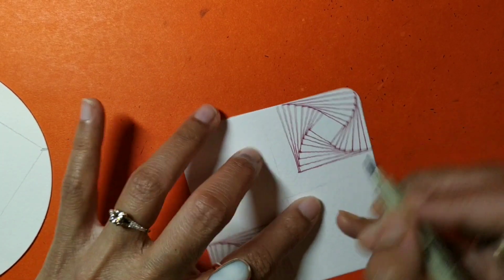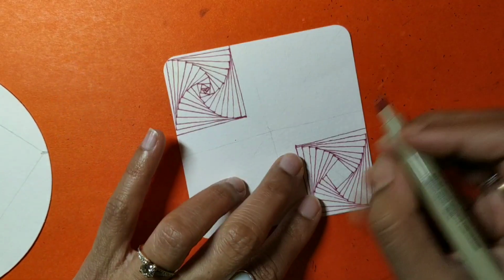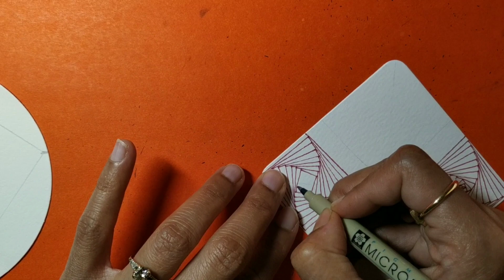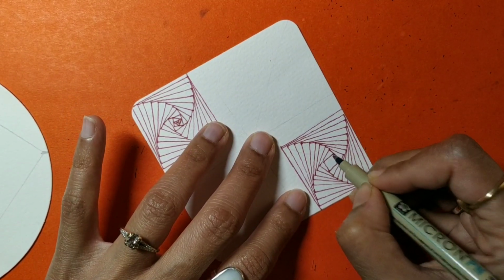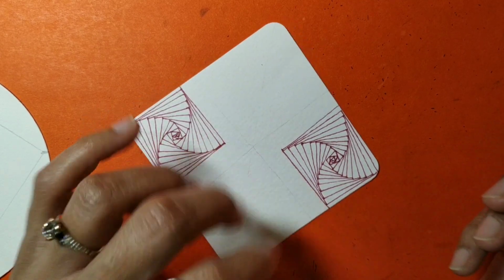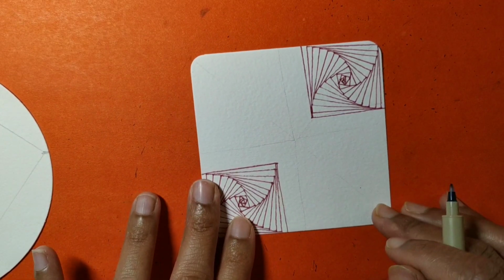I personally like creating attractive compositions where you have placed your tangles in a fashion that they add to the look of the tile. I think those who have been following my videos for quite some time would realize that, right?